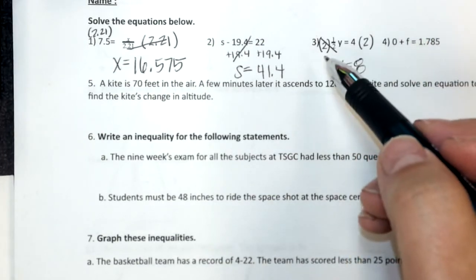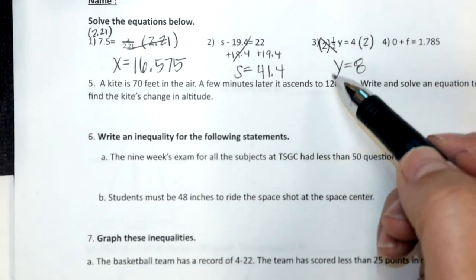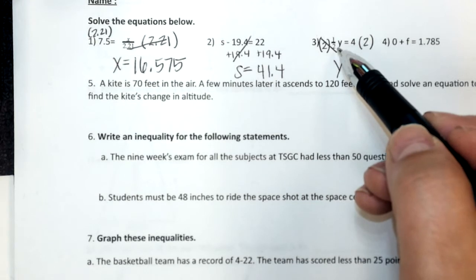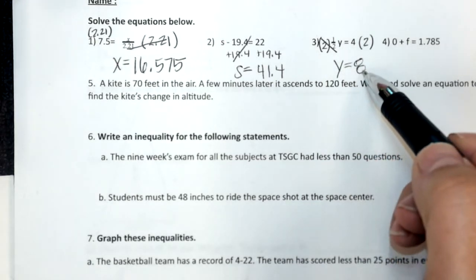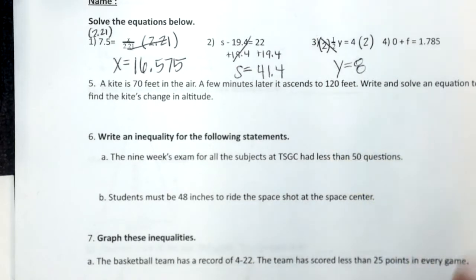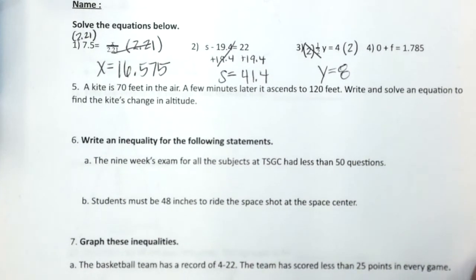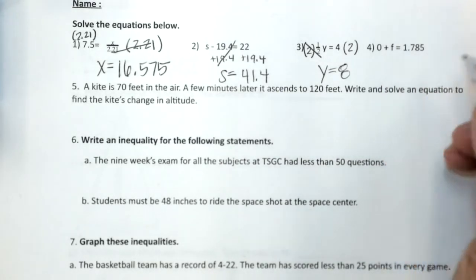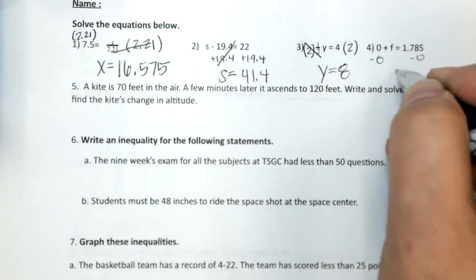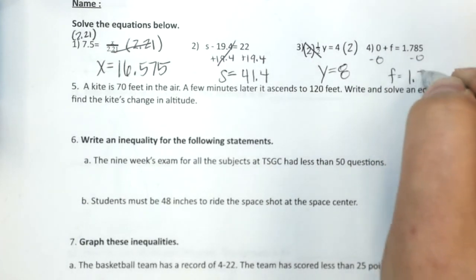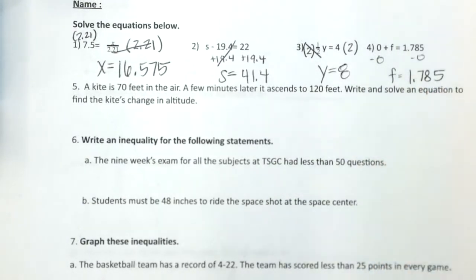And that makes sense, because remember we said the word of means to multiply. So 1/2 of blank is 4. 1/2 of 8 is 4. All right. Number 4 was real hard, right? Absolutely. So it's addition. We're going to undo it by subtracting. So F is equal to 1.785.